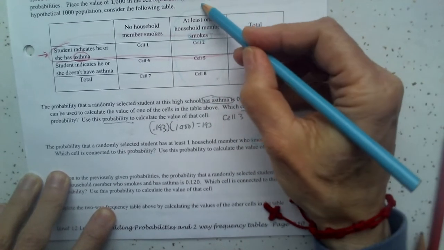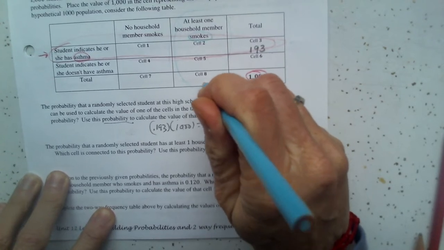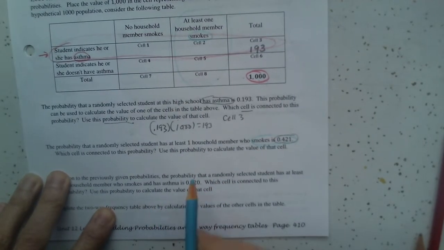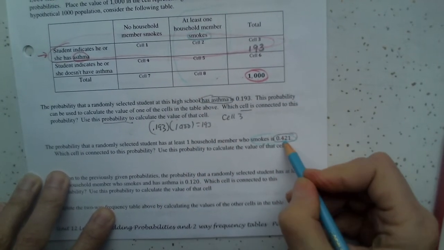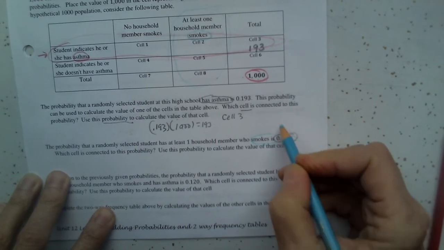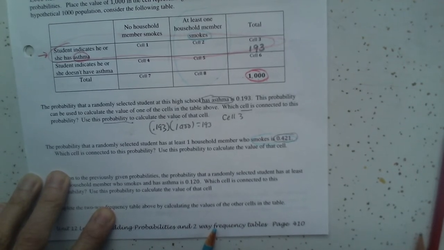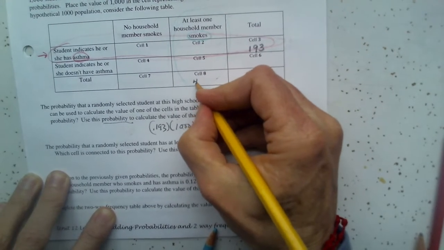So if we want the probability that somebody in the high school lives with somebody who smokes, we are talking about cell 8 down here. This 0.421, the probability of having somebody in the house that smokes, times 1,000 means we can fill out cell 8 with 421.